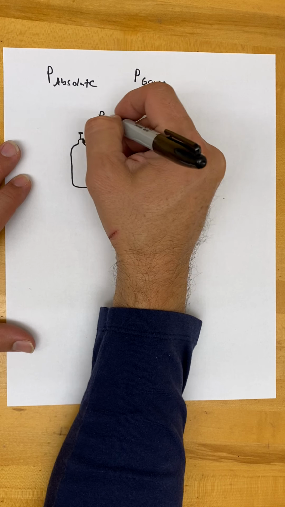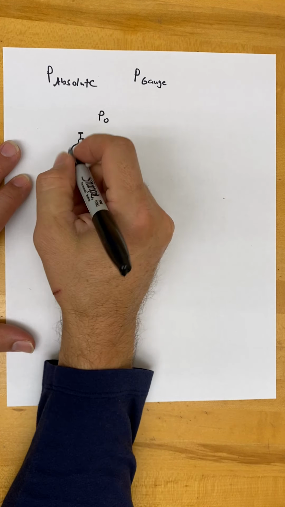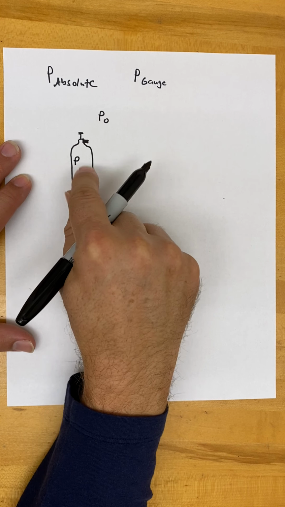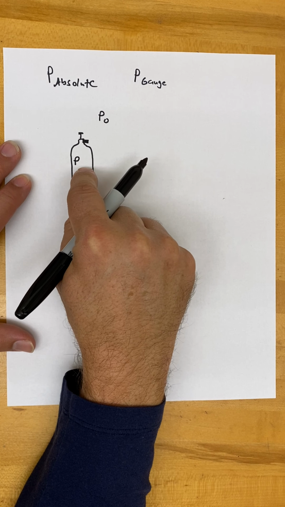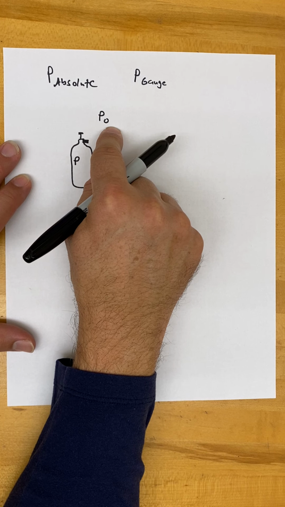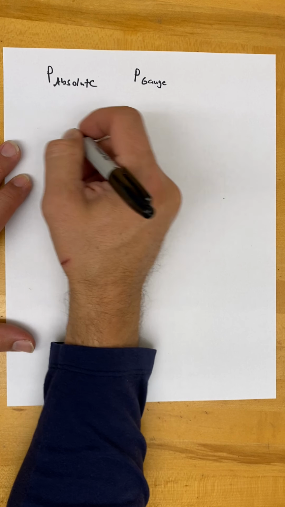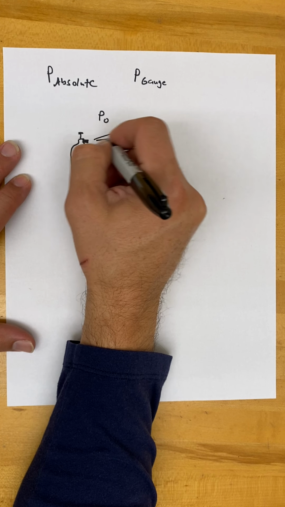And we know that outside is atmospheric pressure, which we call P0. And inside is some P, and if this is pressurized, then the pressure inside is a lot bigger than the atmospheric pressure. Now, let's open the valve and let all of this air out.